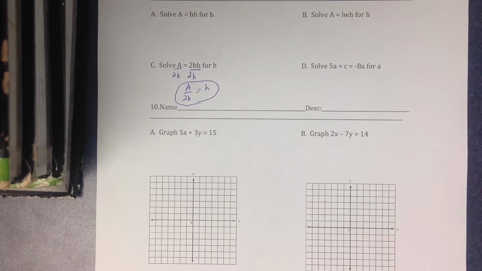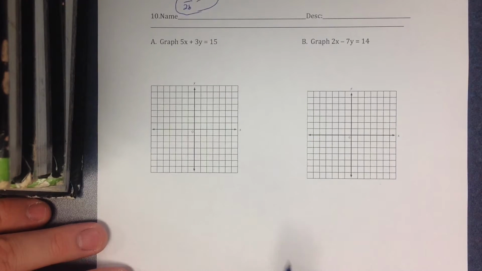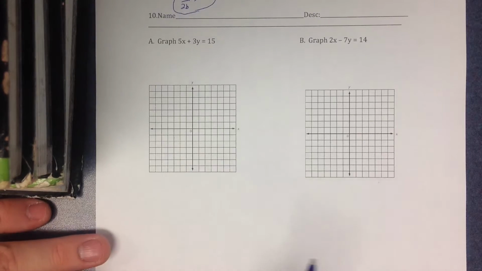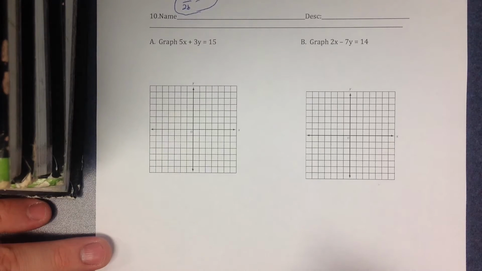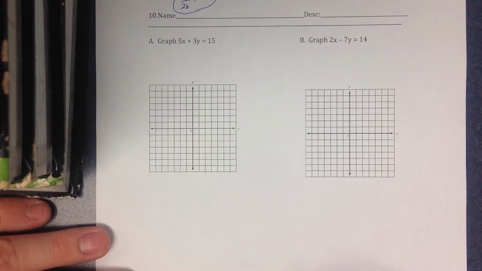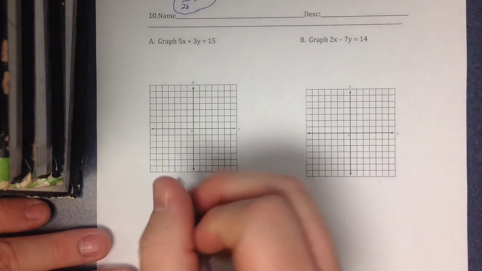Okay, the next part was graphing equations that were in standard form. So if I look at part A, 5x plus 3y equals 15. Now there's two different ways you can graph it. You could either find the intercepts or put it in slope-intercept form. I'm going to put it in slope-intercept form because that's probably the way that you need to learn it, and it's going to help you later on when we graph linear inequalities that are in standard form.